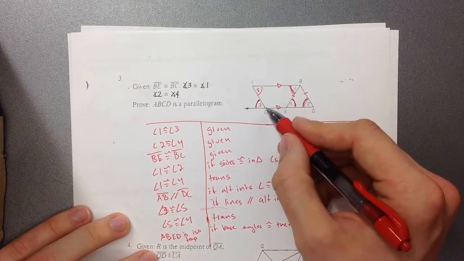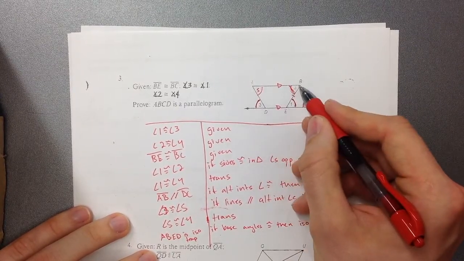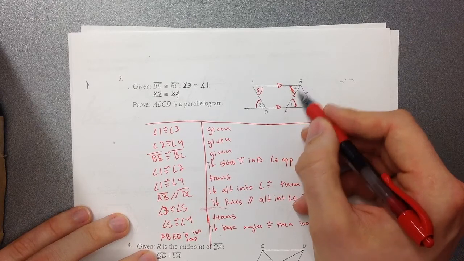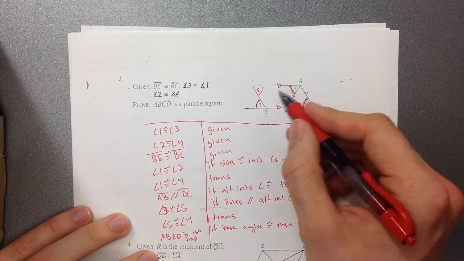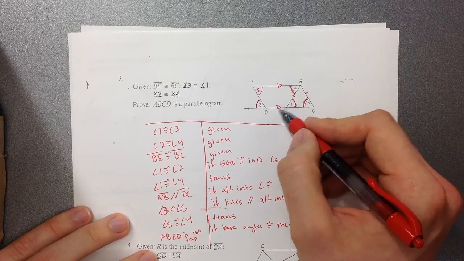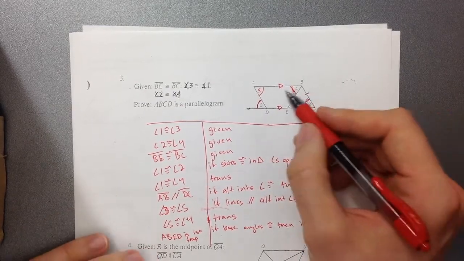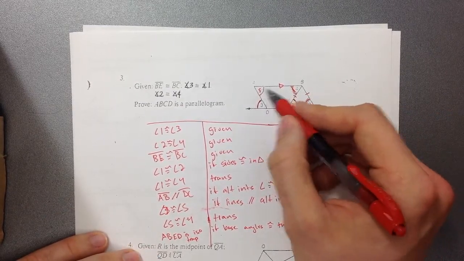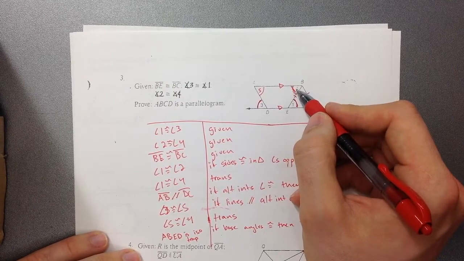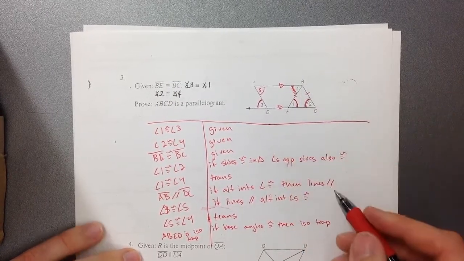Because I've already got one side parallel, and I've got a pair now of base angles. So one set of parallel sides, exactly one set of parallel sides is what makes it a trapezoid, and then the base angles being congruent is what makes it an isosceles trapezoid.